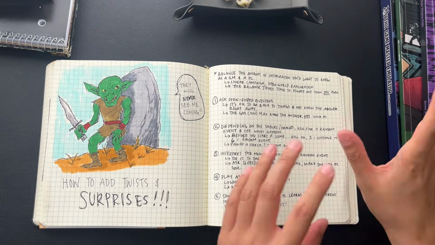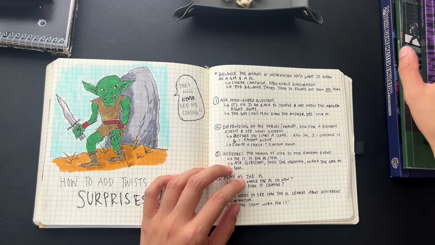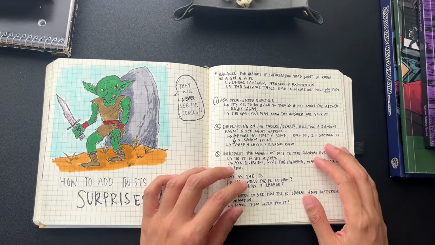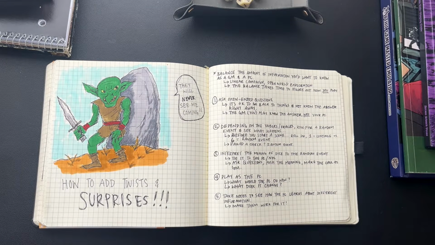So they kind of use both. They both use kind of the same thing, where if you roll doubles, then that means that there is a random event of some sort.